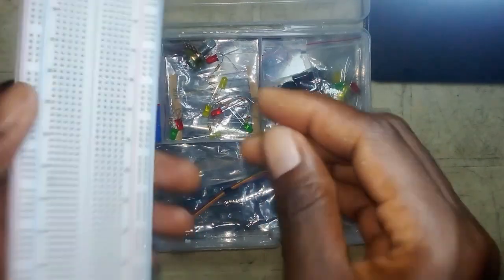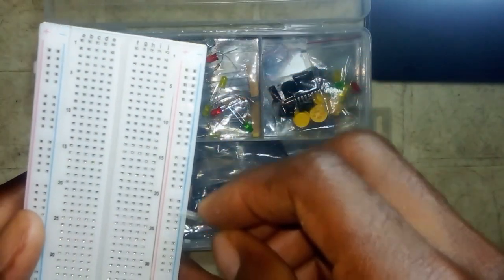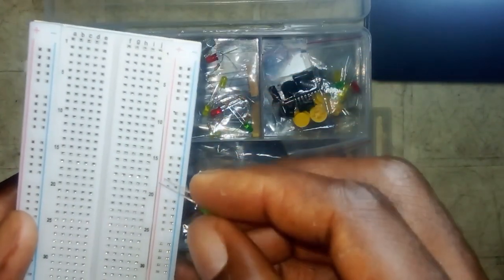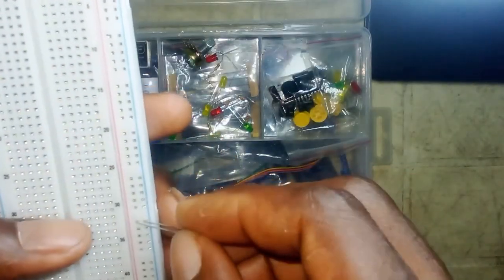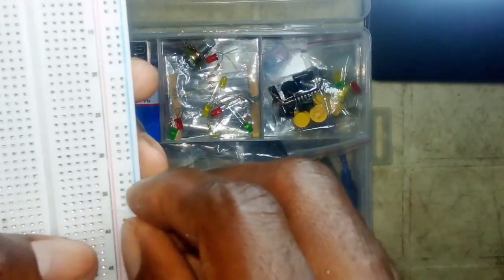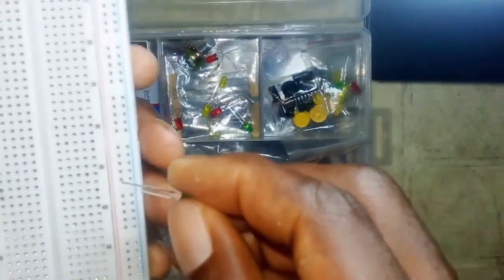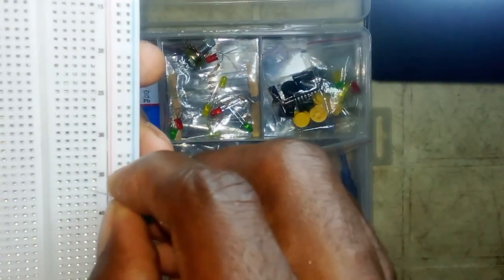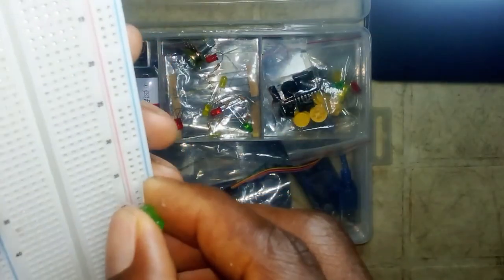So we have all our components here. We'll start by doing this, negative to this side and positive to this side. So what we'll do now, we just connect the negative leg of this LED to the negative rail already. I have to spread this a bit. So the negative will be here, and then the positive here.